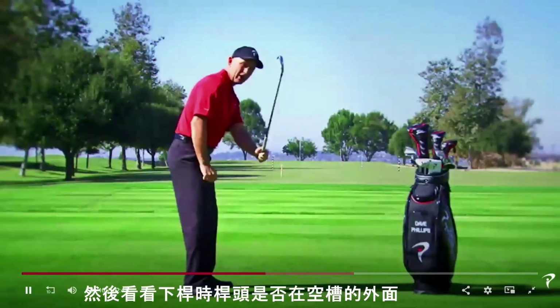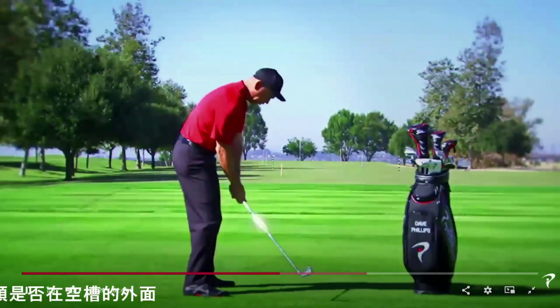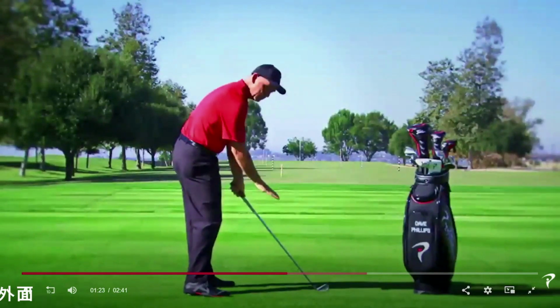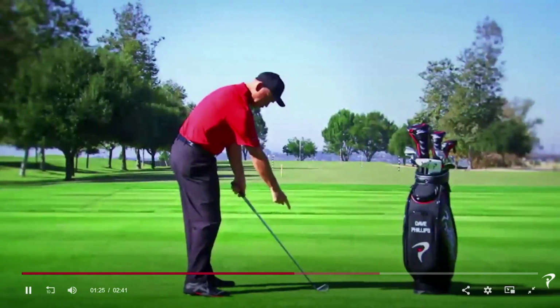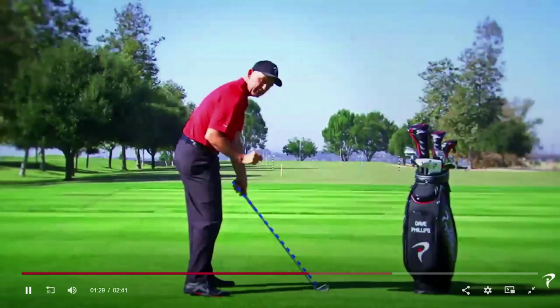Now, here's another thing. We do draw a third line. What we do is we take the student down all the way to their impact position and we freeze. From here, we draw a third line simply up the club shaft. This is called the impact plane line.